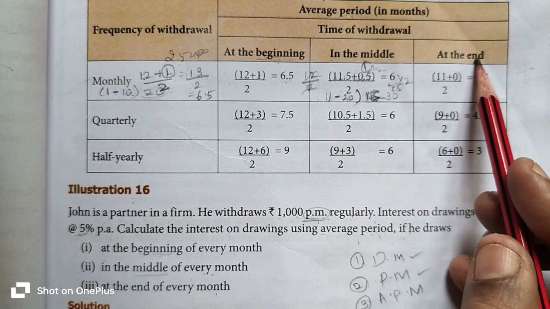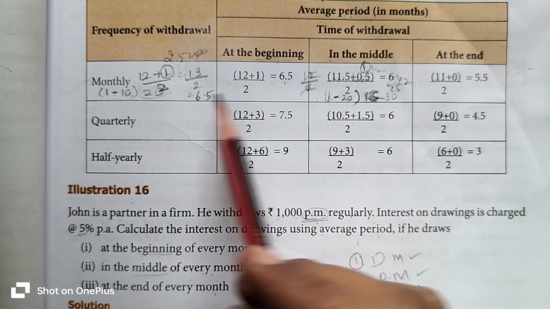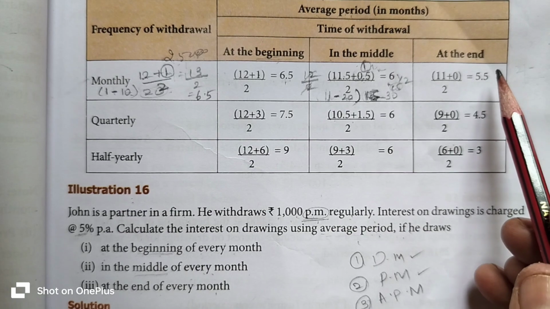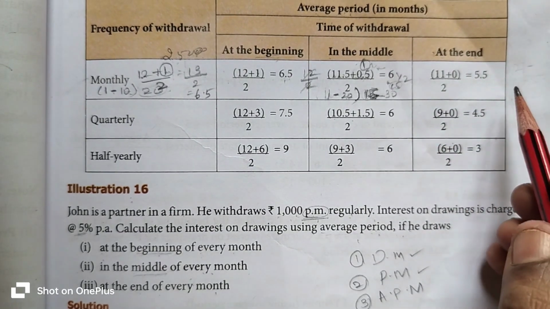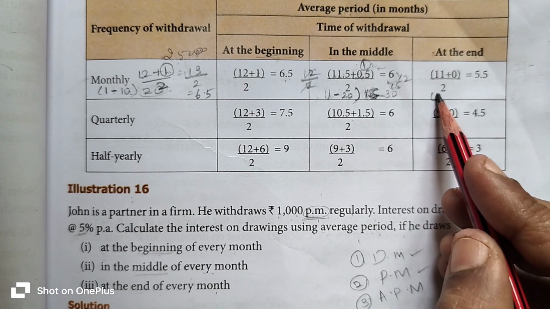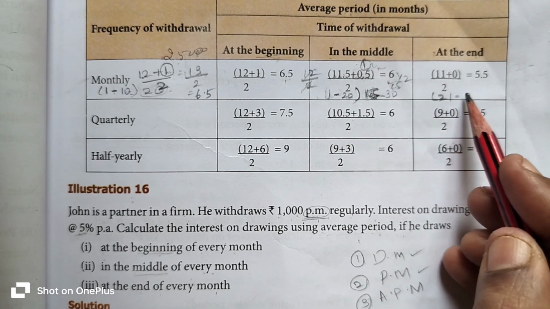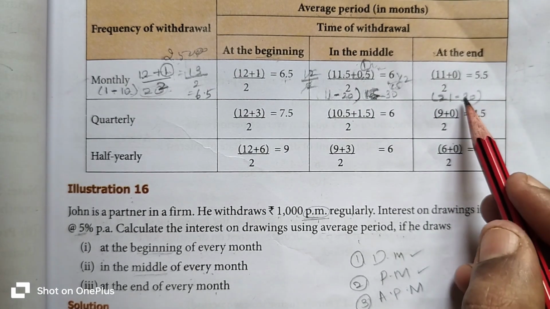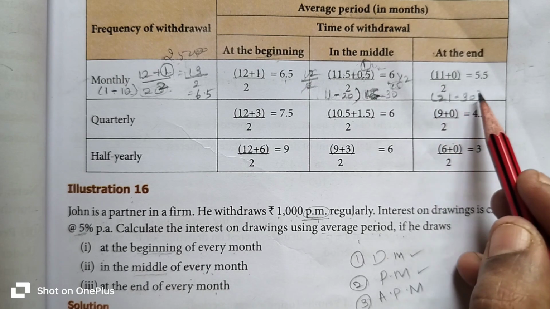Then at the end of the month, Kavita takes 2500 rupees from her business at the end of every month. After 20, at the end of every month, you have to consider from day 21 to 30. So what is the average day between them?